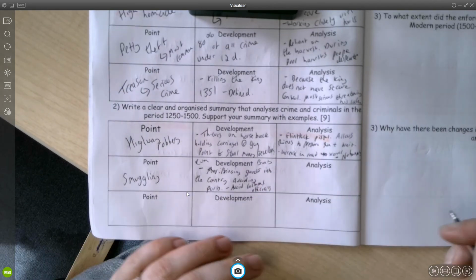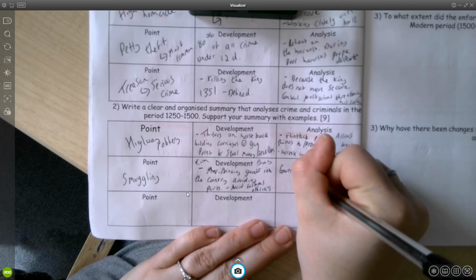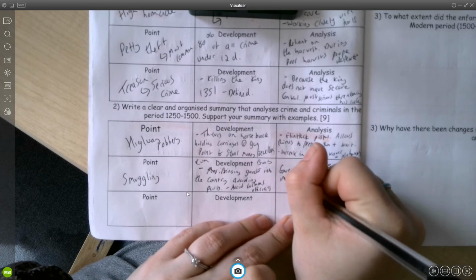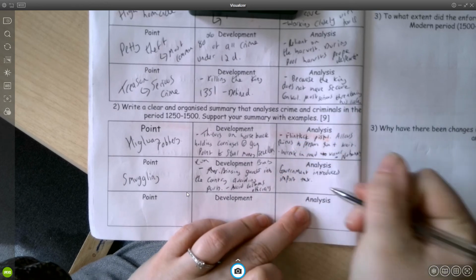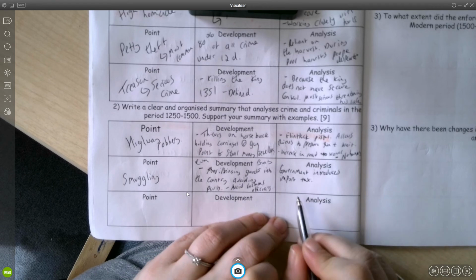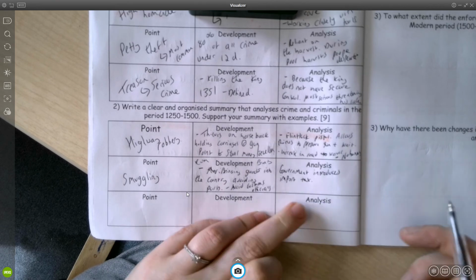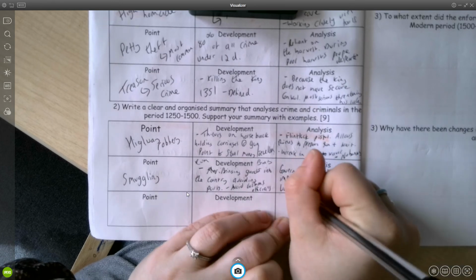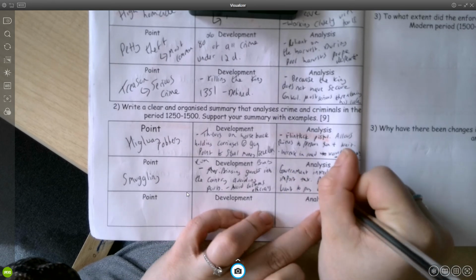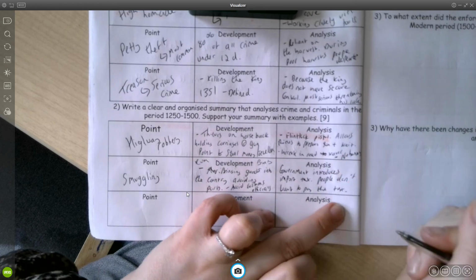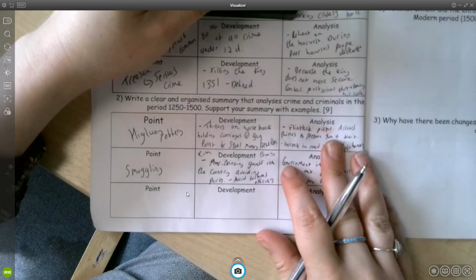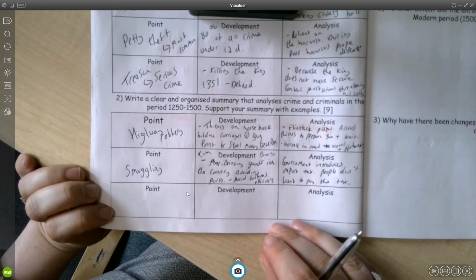Why does smuggling emerge in this period? The government introduces an import tax. And that means that any goods that are brought into the country, you have to pay an import tax on them, which makes the goods more expensive. People don't want to pay the tax. And the thing is, with smuggling, lots and lots of people support it, because they're quite happy to pay lower prices from a smuggler than they would be from the shops who have paid the import tax.